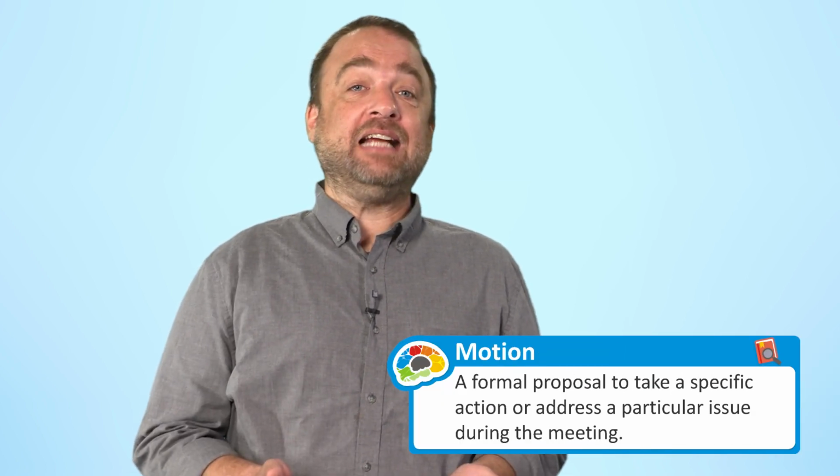Someone could introduce a motion to discuss each vendor one at a time. A motion is a formal proposal to make a decision, propose a specific action, or address a particular issue during the meeting. A motion proposing to discuss each vendor one at a time would give each member of the team a chance to explain their choice without interruptions. When it comes time to make a decision, the group would follow a structured voting process, ensuring that the final choice is fair and represents the majority. This not only brings order to the meeting, but ensures that decisions are made thoughtfully and inclusively.